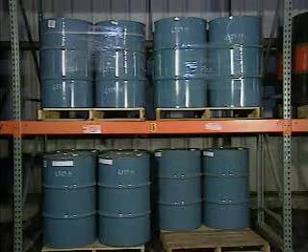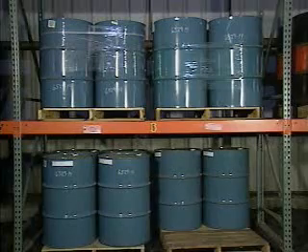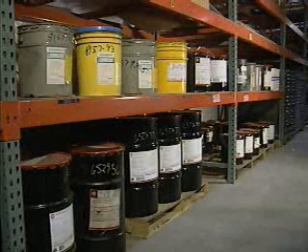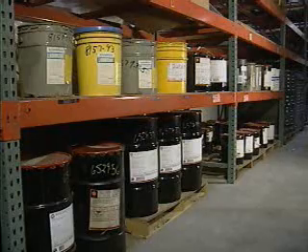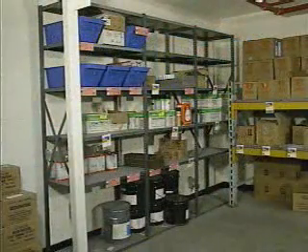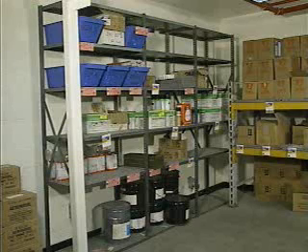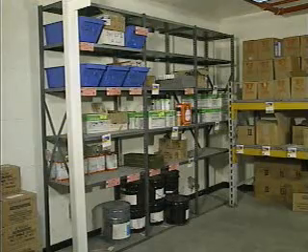Position storage racks or shelves so that all lubricants can be reached easily. Make sure that all containers are plainly marked to identify their contents and store the containers so that their markings can be clearly seen. If possible, store opened lubricant containers and containers of contaminated lubricants separately from new unopened containers.